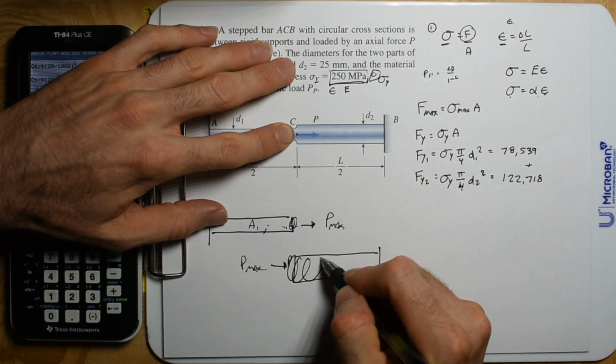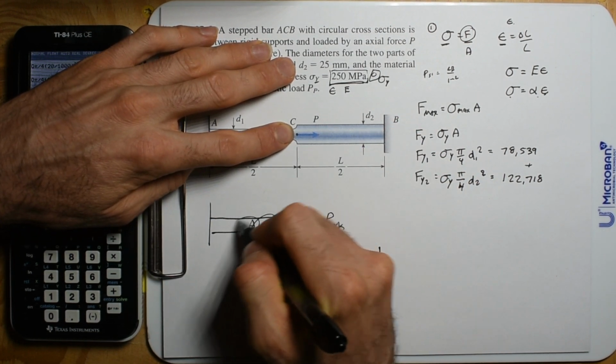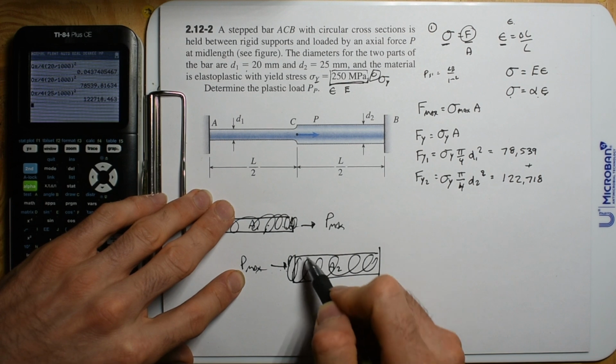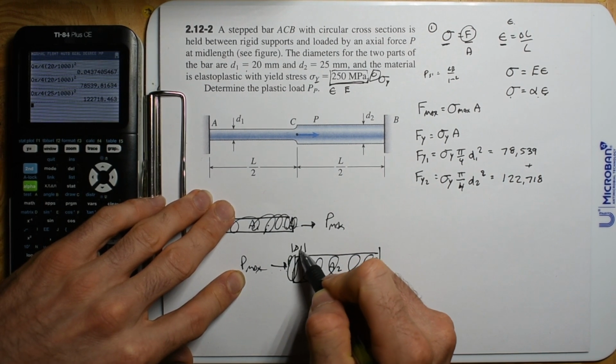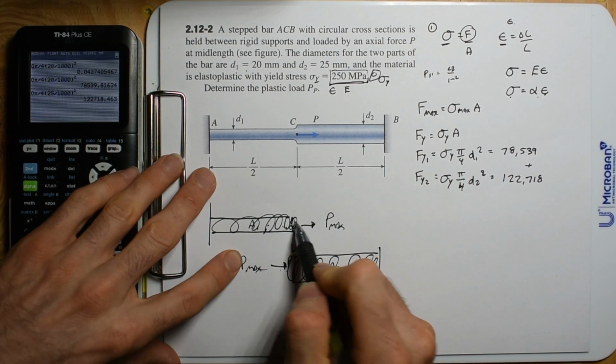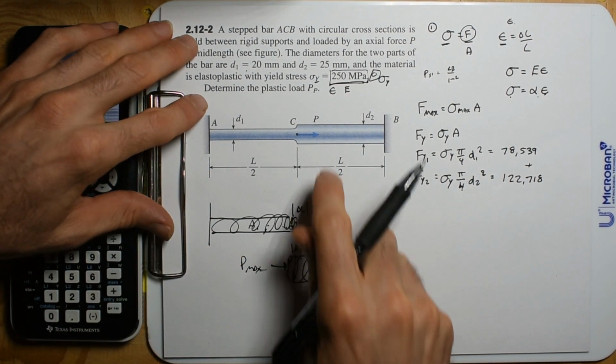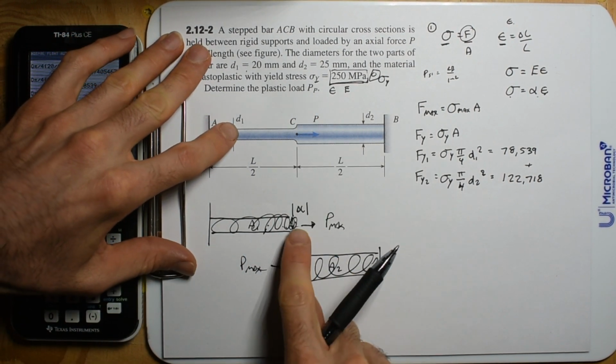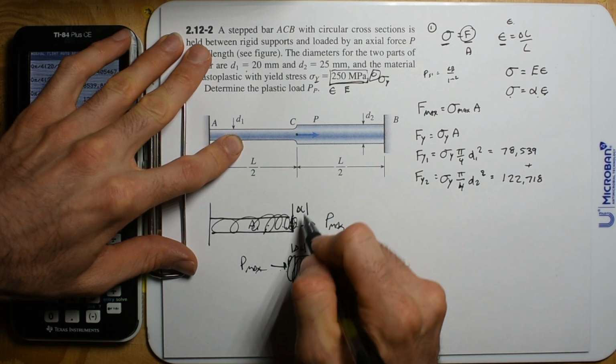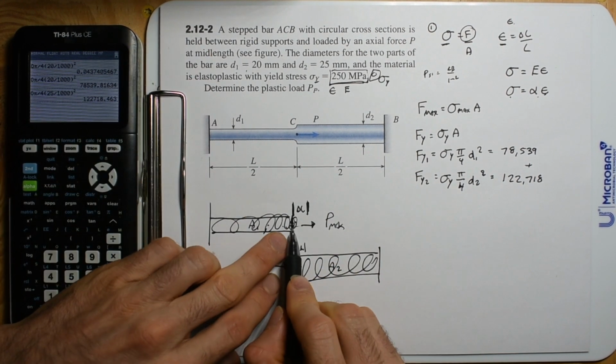Because let's say these are springs, and when we do reach the max force, we're going to have a max change in length of that one. And then when we do pull this one, we're going to have a max change in length of this one. So the plastic load is going to happen when this bar changes in length to there. You know what I mean?